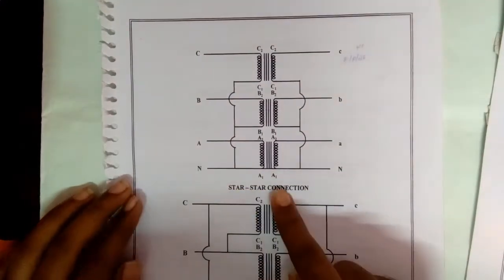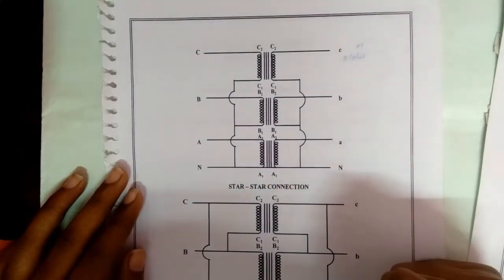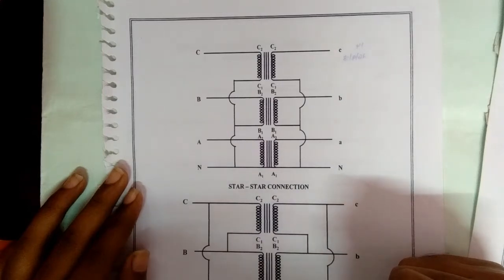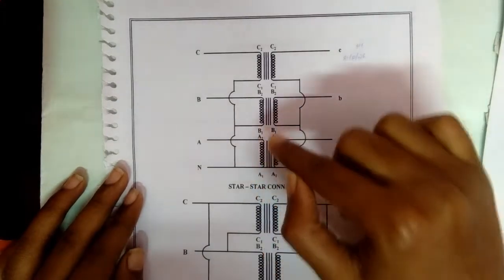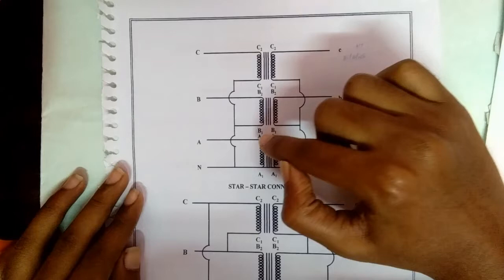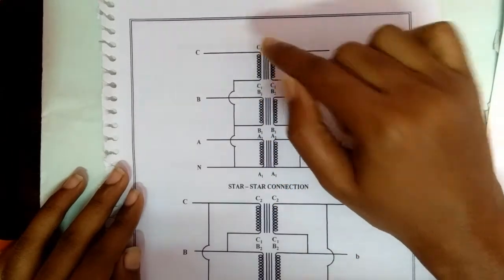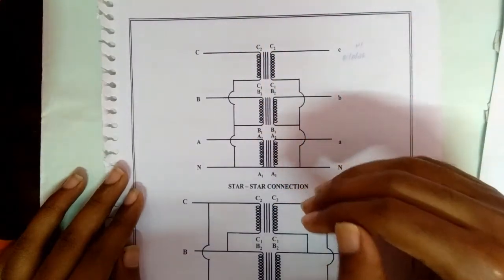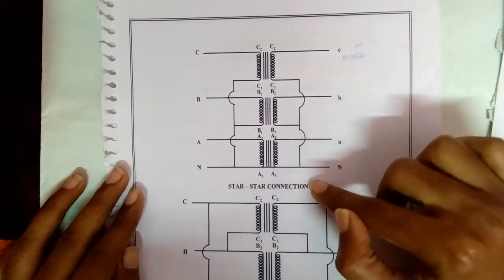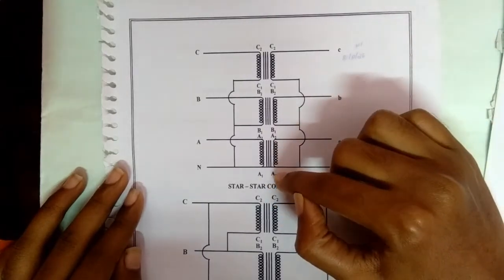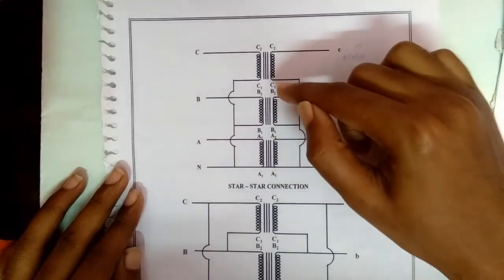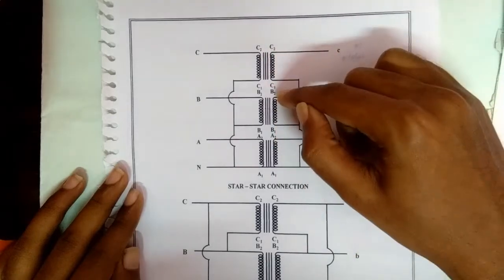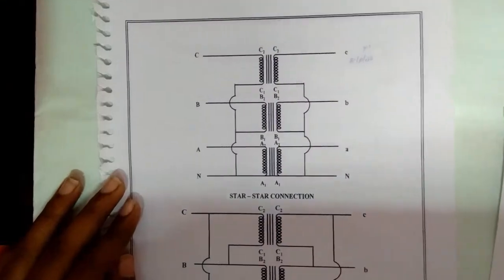For star to star connection, the primary winding terminals are A1, B1, C1 and A2, B2 and C2. The secondary winding terminals in star to star connection are A1, B1, C1 and A2, B2 and C2.